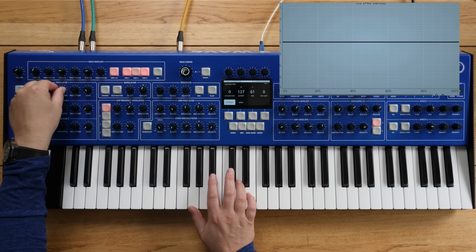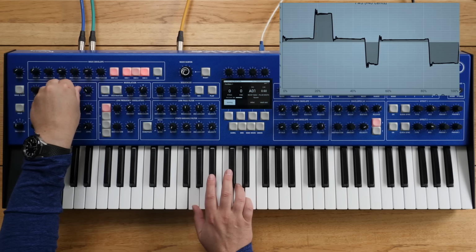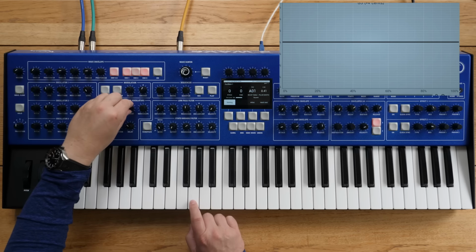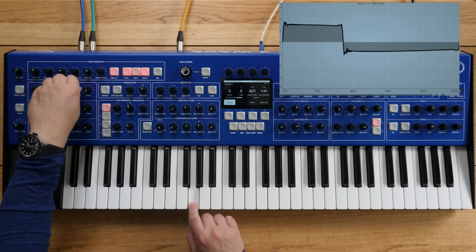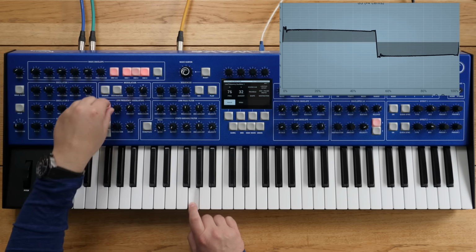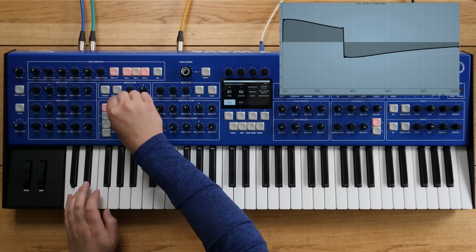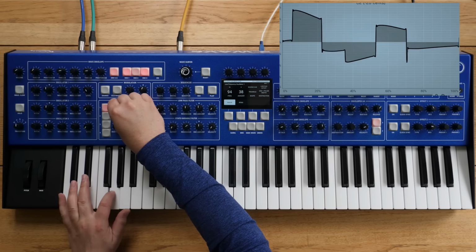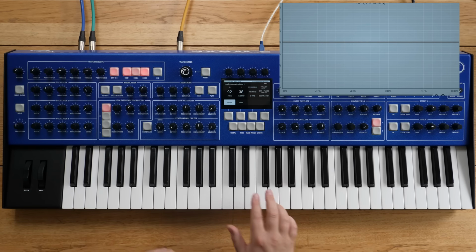So that's the sawtooth. Move over to the square. Let's take the LFO off for now. LFO on. So again, big analog sounds.